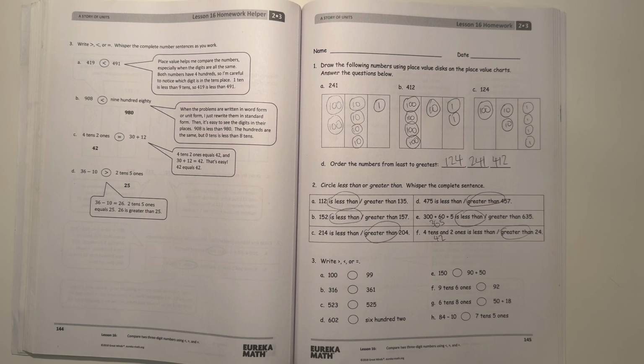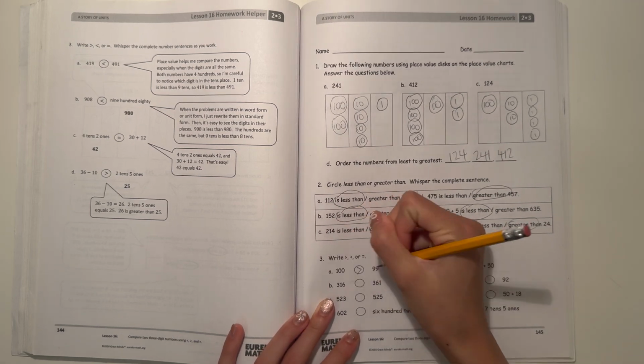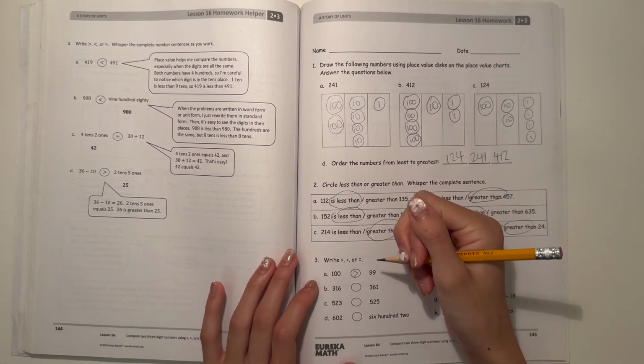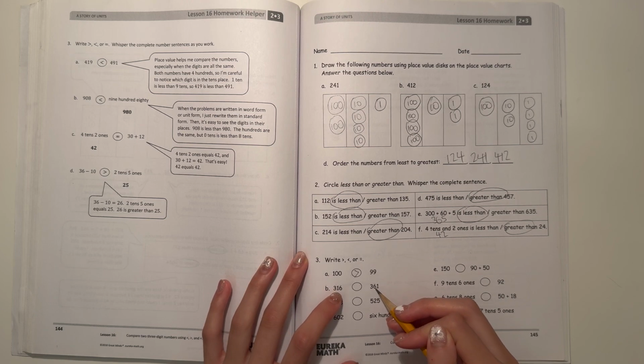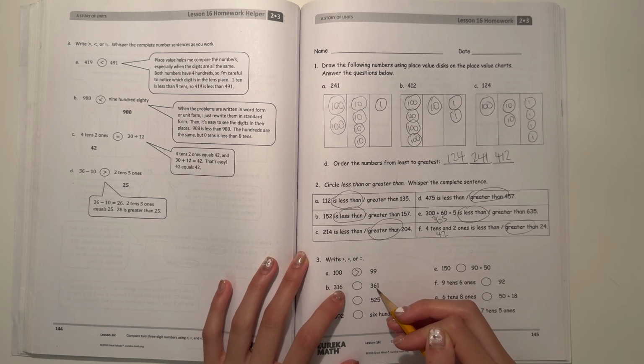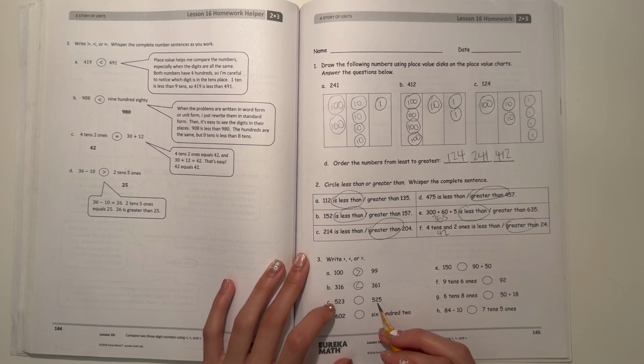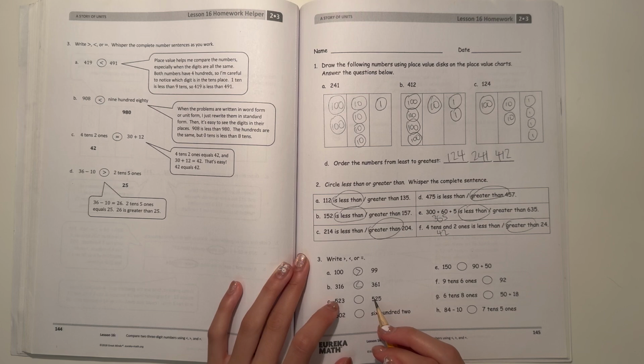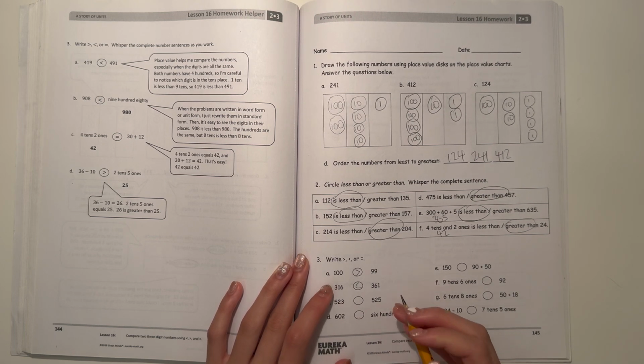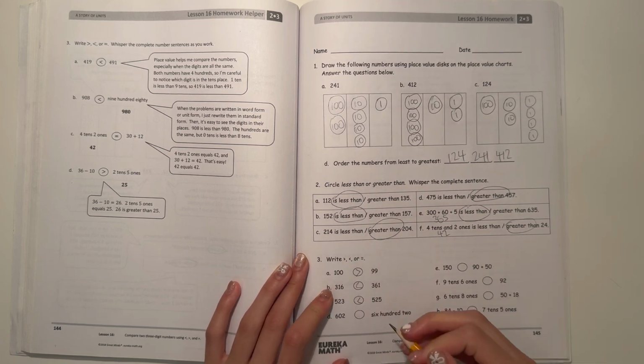Alright, number 3, we're going to write greater than, less than, or equal to symbols. So 199 and 100, well this one we should all know, 199 is greater. And 316 and 361. So 3, and then the next place we have 1 and 6, so 361 is bigger. And then we have 523 and 525. So we have 5 and 5 are the same, 2 and 2 are the same, but 3 and 5, 5 is bigger.